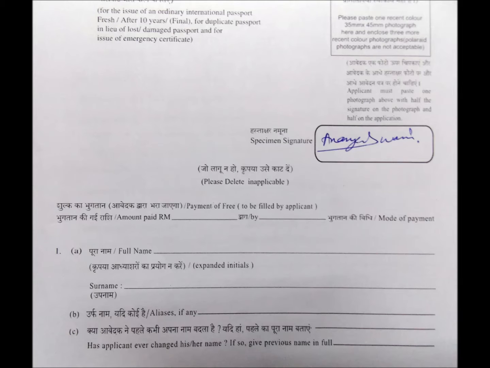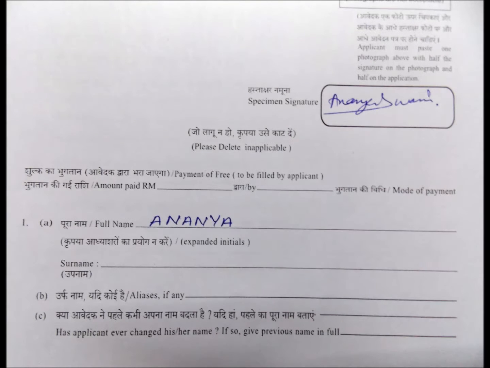Before filling the form, please note that the entire form is to be filled in capital letters if filling in English. Next, you have to indicate the total amount which is to be paid at the BLS Center as per the services applying for. Please check the total amount from the BLS Malaysia website in the Fee Calculator tab before filling the form.